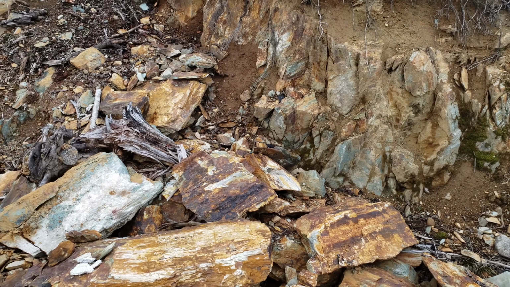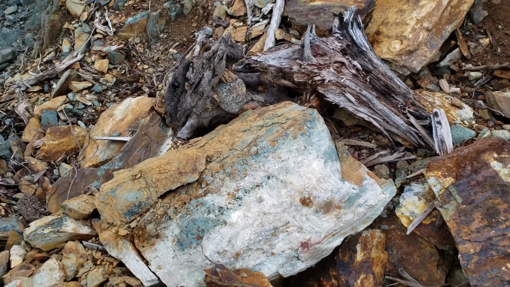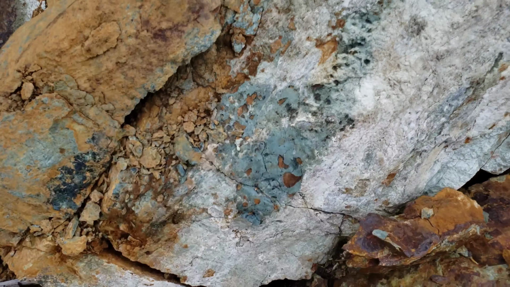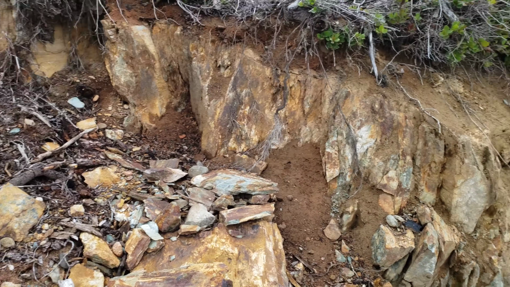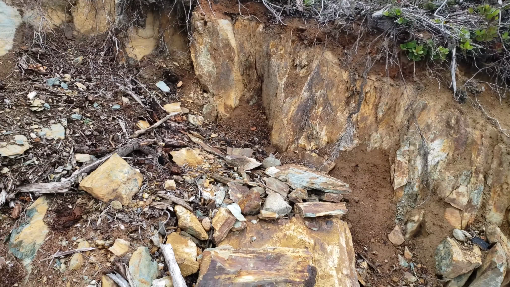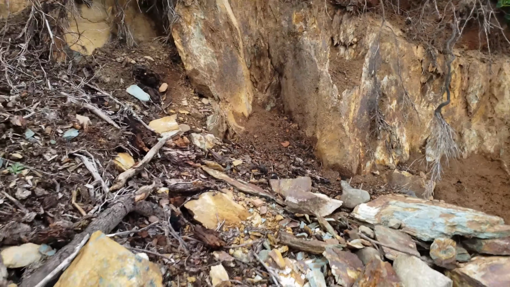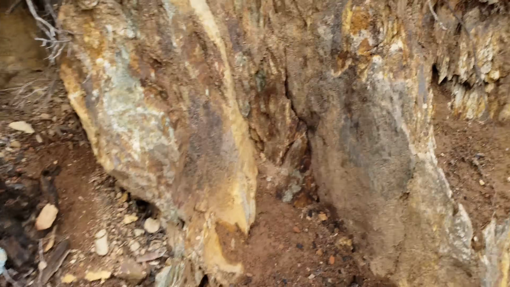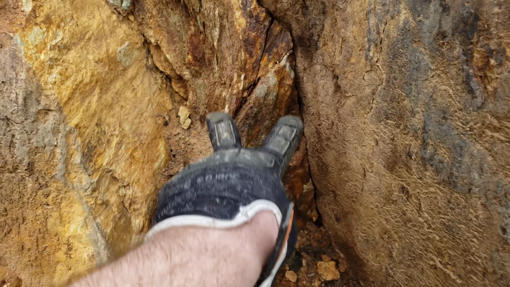So here is the other showing over here. You have a little quartz vein over there, a little bit of mineral up here. You can see a vein right here.